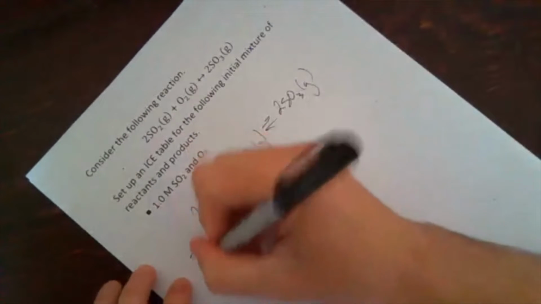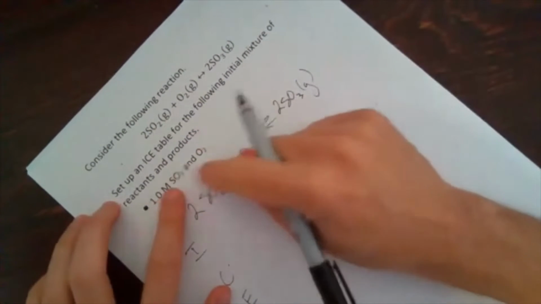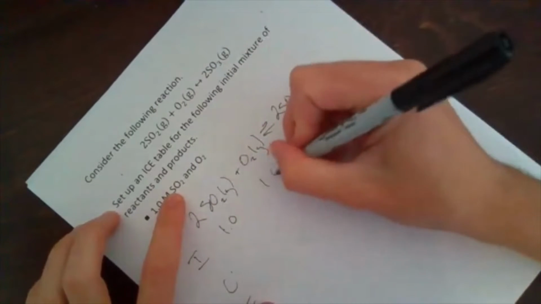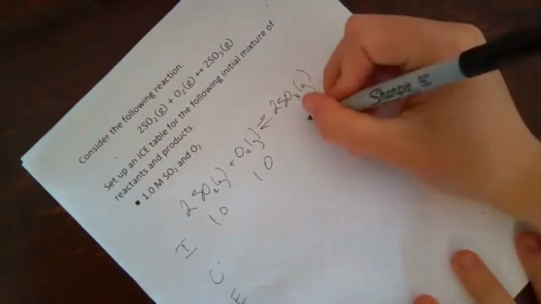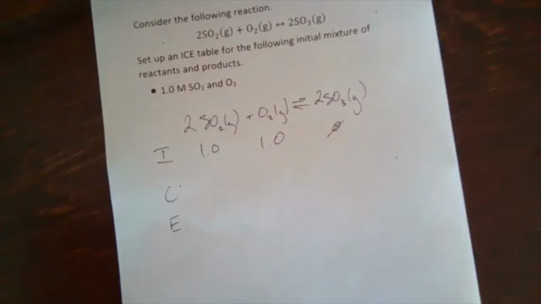So I got I, C, E. For initial, you can see I'm told it's 1.0 molar SO2, 1.0 molar O2. Because I don't have any value given for SO3, I can just say that's a 0. Basically, I didn't mix that in this initial mixture.